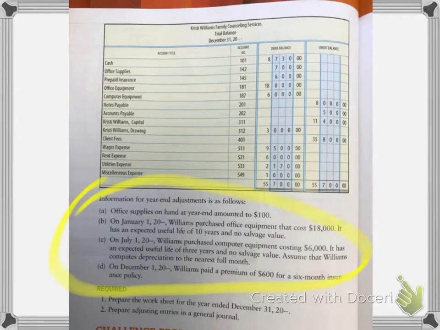Okay, the next adjustment, B, says on January 1st, Williams purchased office equipment that cost $18,000. It has an expected useful life of 10 years and no salvage value. So we are going to have to calculate depreciation here. Okay, so let's review. How do you calculate depreciation? There are two steps.